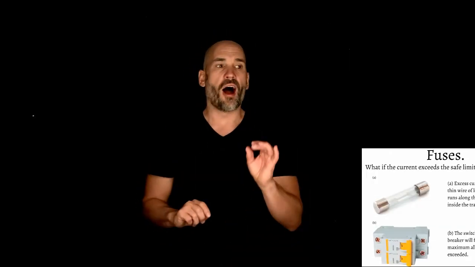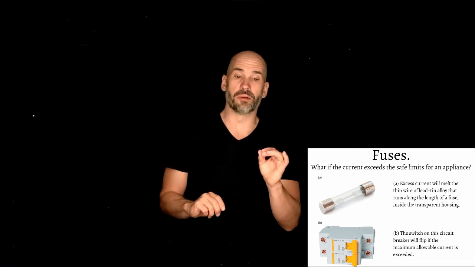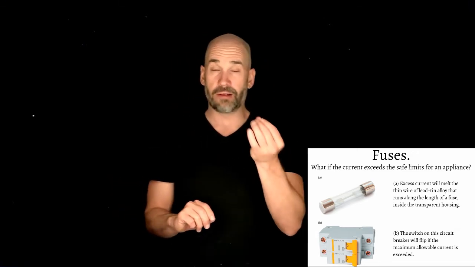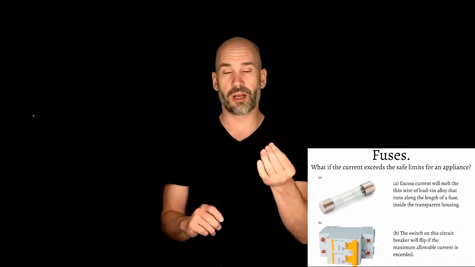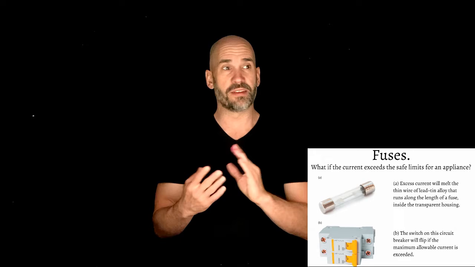Okay, and so I'm going to skip ahead 2 slides to fuses just so we can focus on this question. Fuses are the solution to the problem of what if there are fluctuations of current coming from a power plant. There are many reasons there could be a fluctuation of current coming from a power plant. It's very rare, but it does happen.